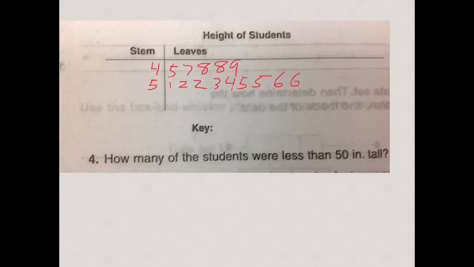Again, we're organizing this information, making it easier to read. 57, I see 1, 2. 58, I have 1, 2. You notice that most of them are in the 50s. 59, I have 1. Okay, now I can move on to my 60s. Now, if I have 60, as in 60, I just put the 0. But how many times did I see it? 2 times, so I write it twice, like this.